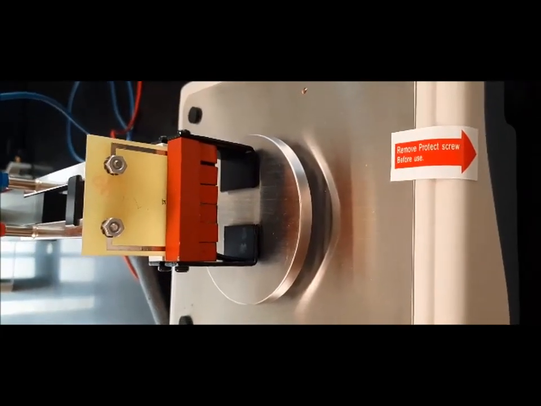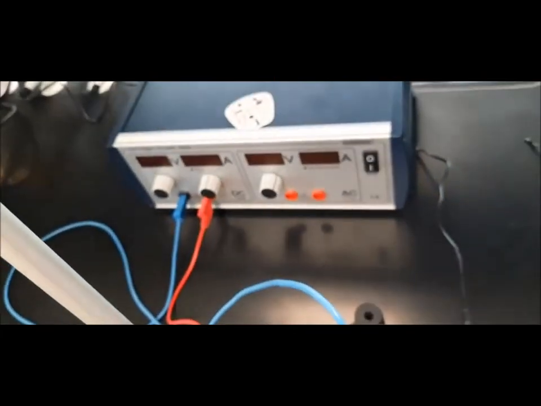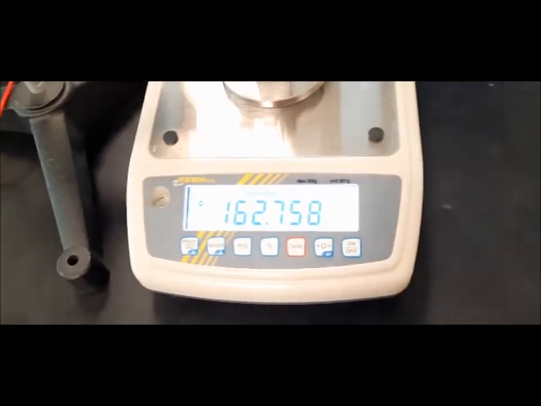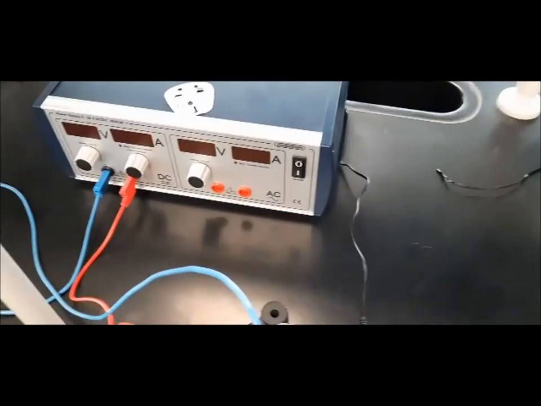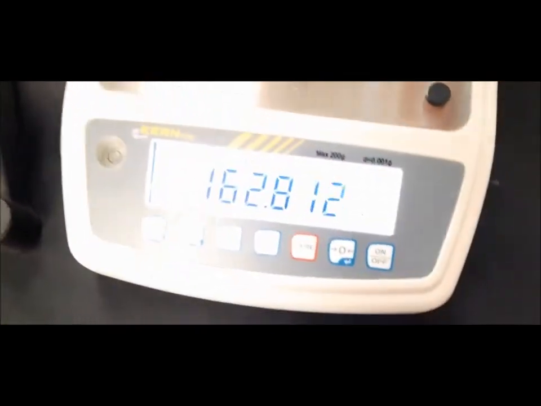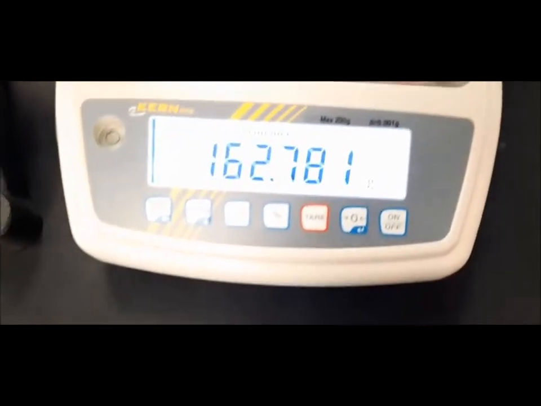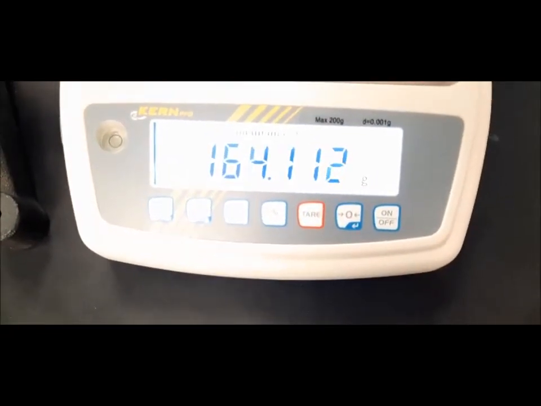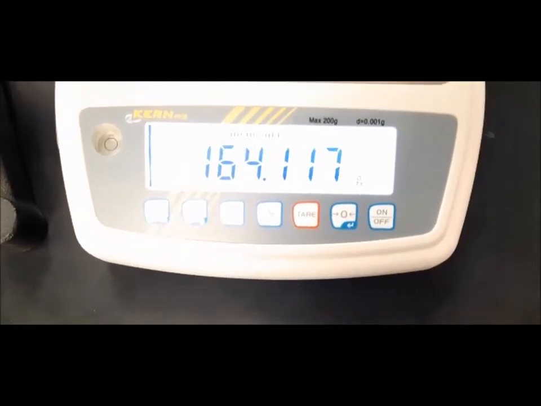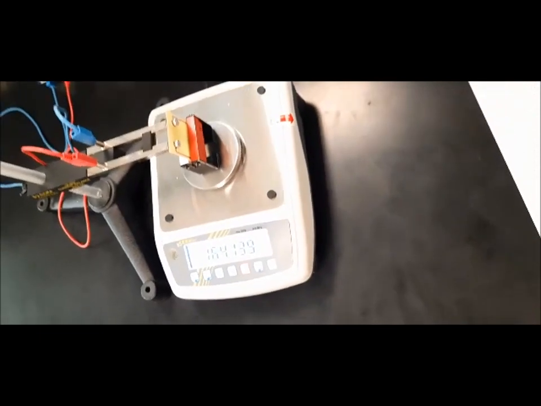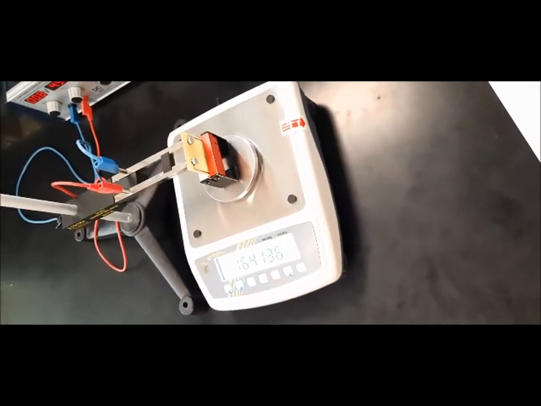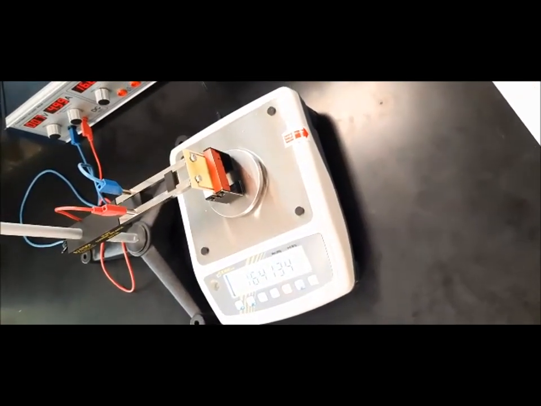And finally I will use 6 pieces now. Okay, all the 6 pieces are there. The current is 0. The reading is 162.754. And when I turn on the current, you see the reading becomes 164.117. So I used all the 6 pieces now. This is the end of the experiment.